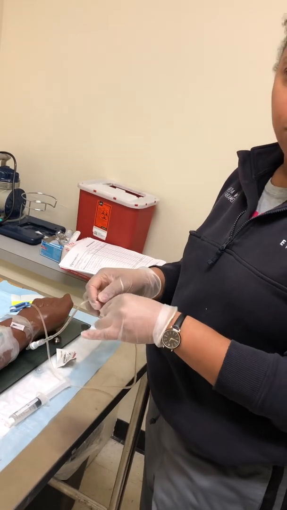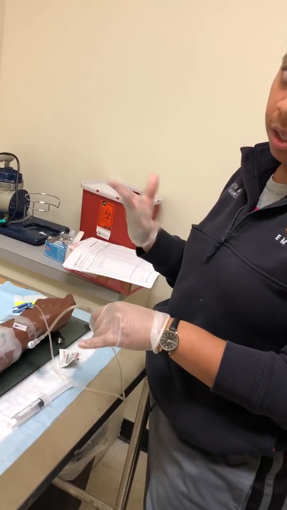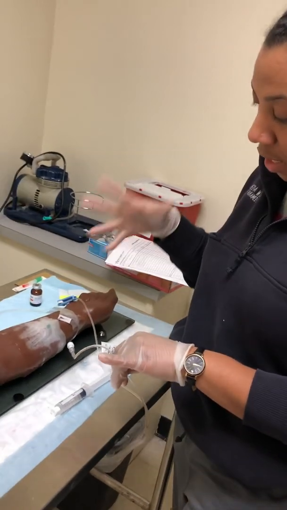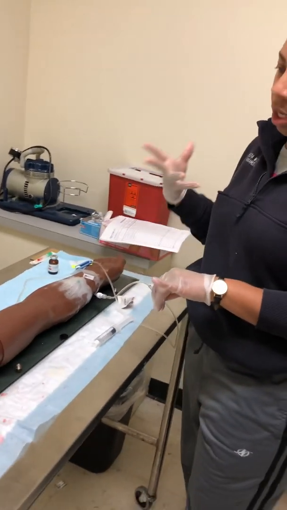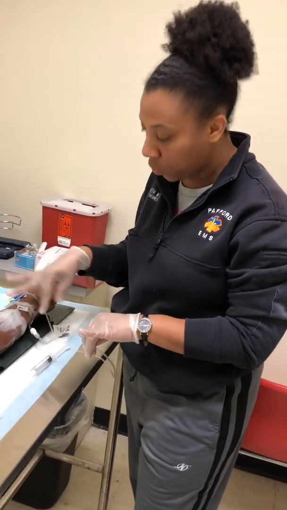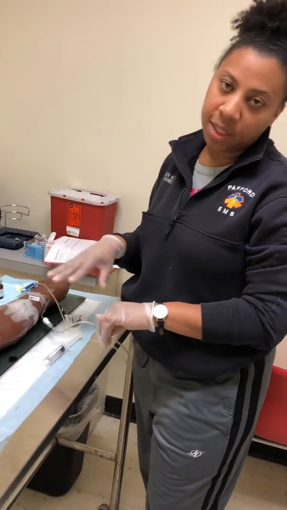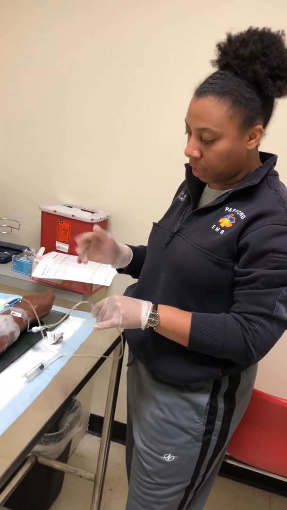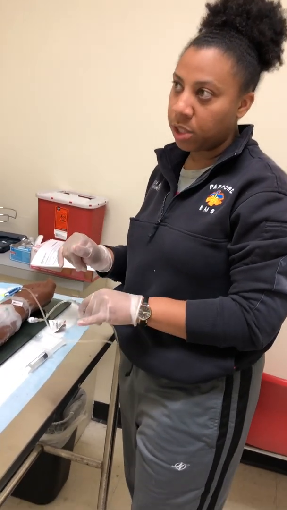And I'm going to sit here and watch the patient for a minute just to check for any allergic reactions. Continue to monitor the IV site. Once again, ask the same question. Are you feeling any tingling, any numbness? Look for swelling, leakage, any type of redness or anything like that. I would, like I said, sit here and watch the patient for a minute.